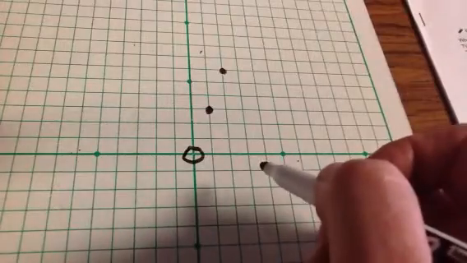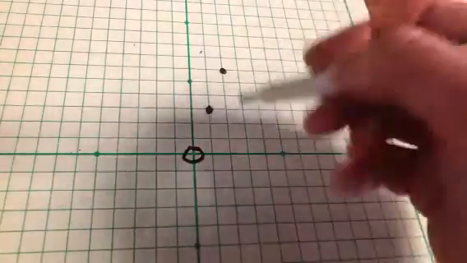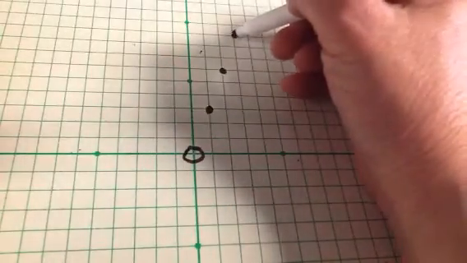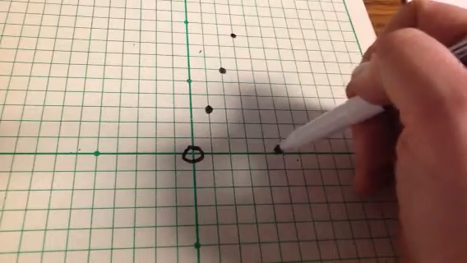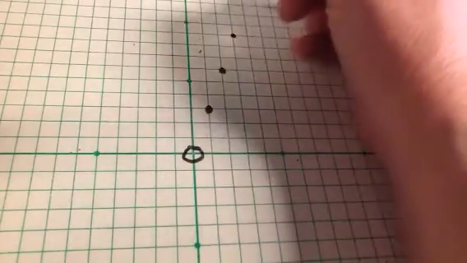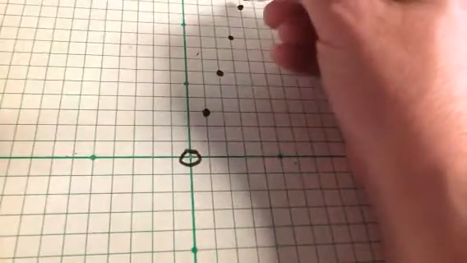Next one, 3, 9. Tell me what I'm going to do. Say it out loud. Over 3 and up 9. This looks really good so far. 4, 12. What do I do? Over 4. Say it out loud. Over 4 and up 12. That looks good. And then we're going to be off the board. So let's just keep going.